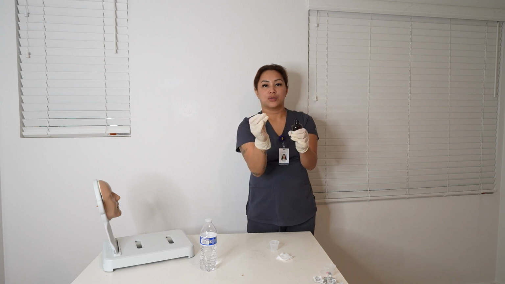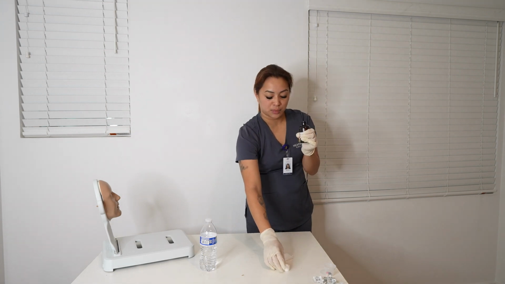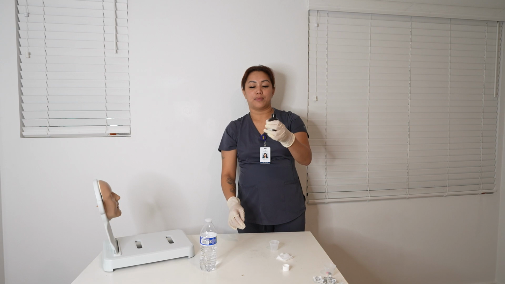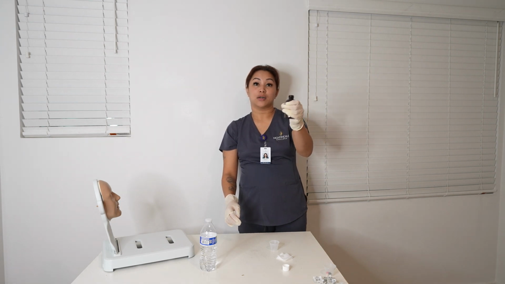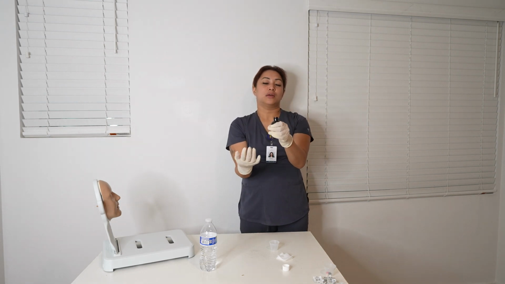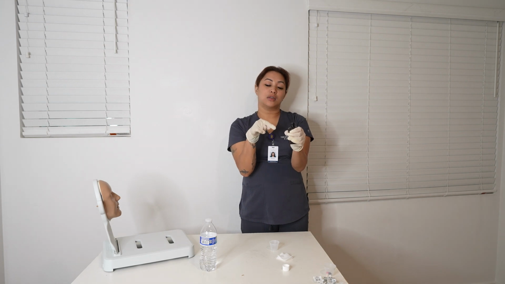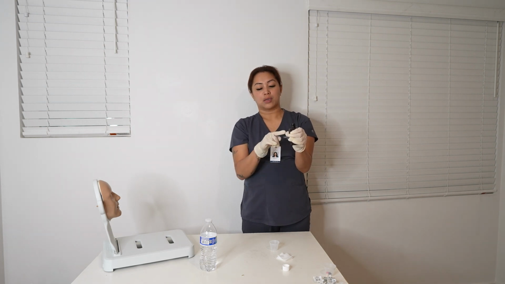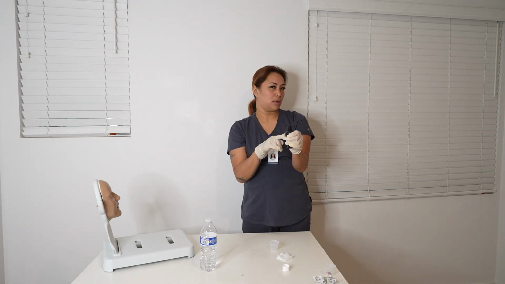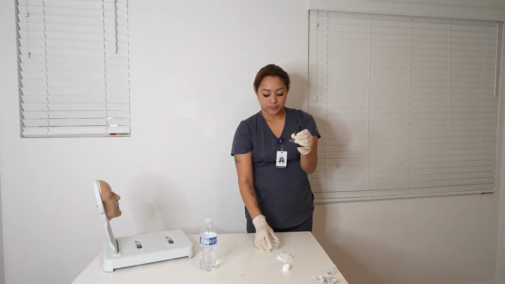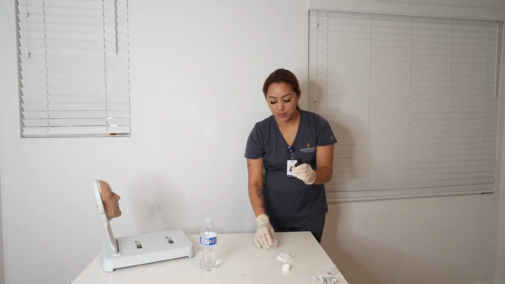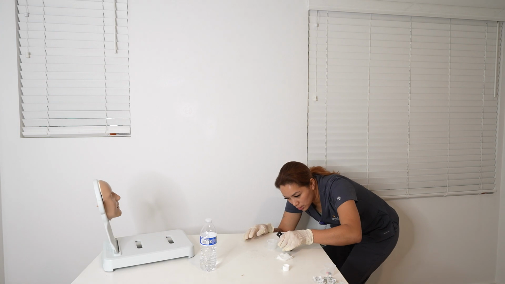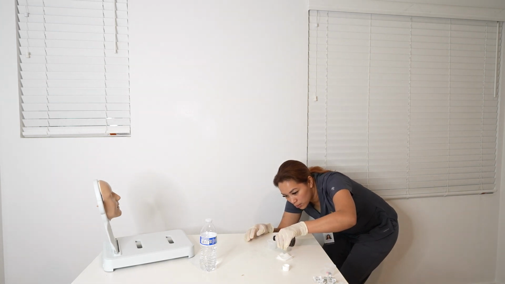So we're going to place it like this onto the table and make sure that I'm holding the bottle with the label in my hand, so in case the liquid medication goes onto the bottle, it'll go on my gloves. So I'm going to do 15 ml and make sure that it is 15 ml.